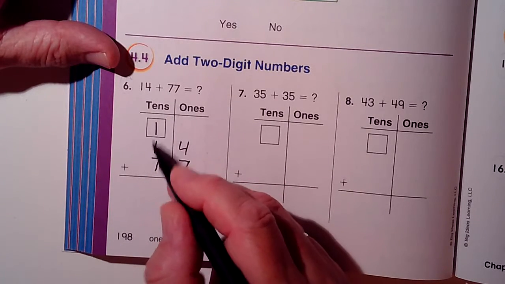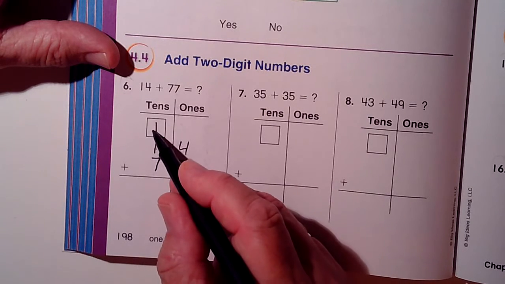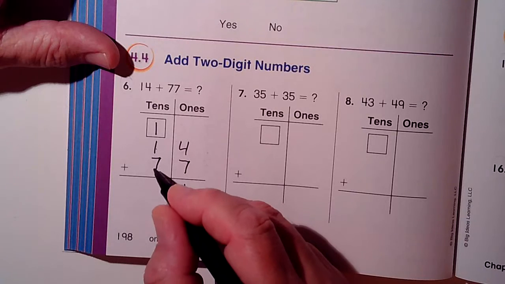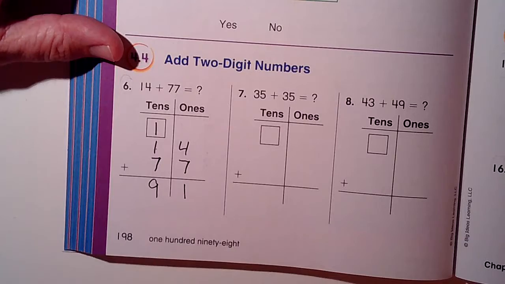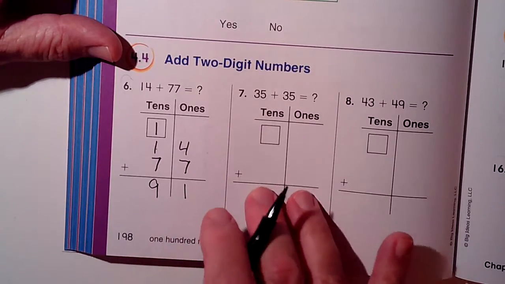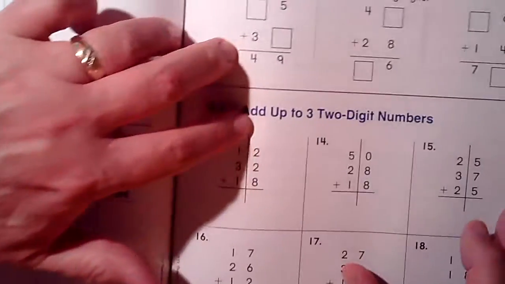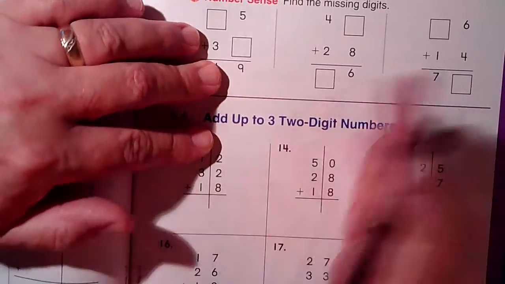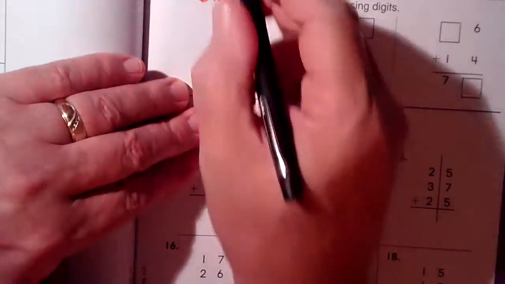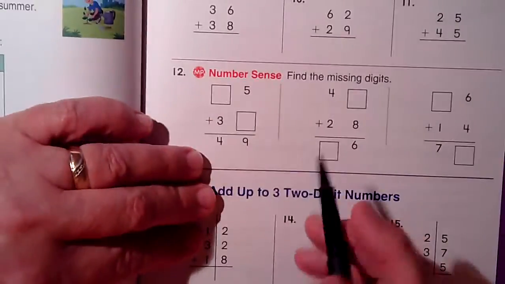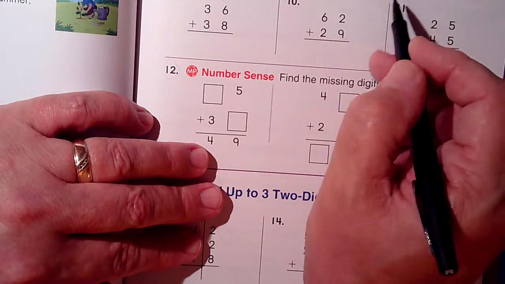I could say 1 plus 1 equals 2, plus 7 equals 9. It does not matter, but 7 plus 1 plus 1 does equal 9. All right, I want you to do the rest of these. Make sure you're watching to see which ones require you to make a group of 10, put them together, and put them over the tens column.